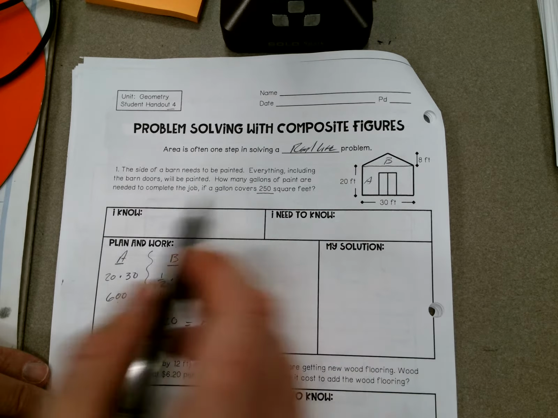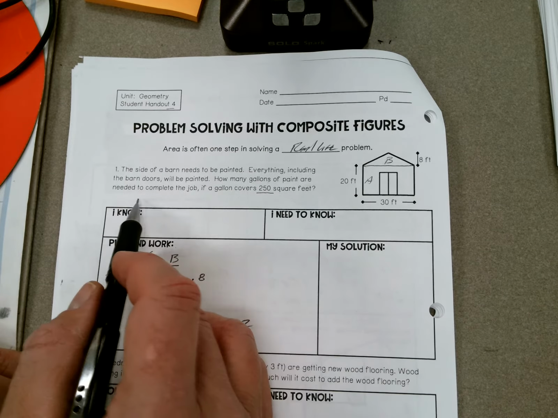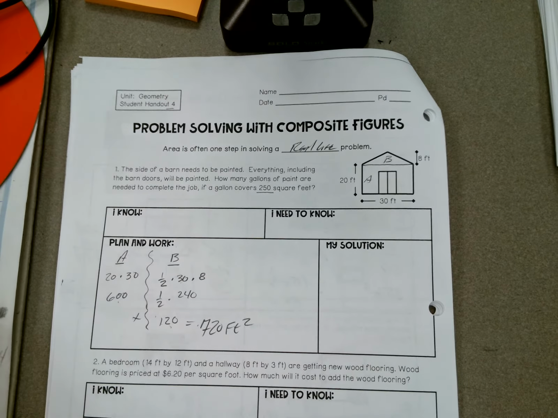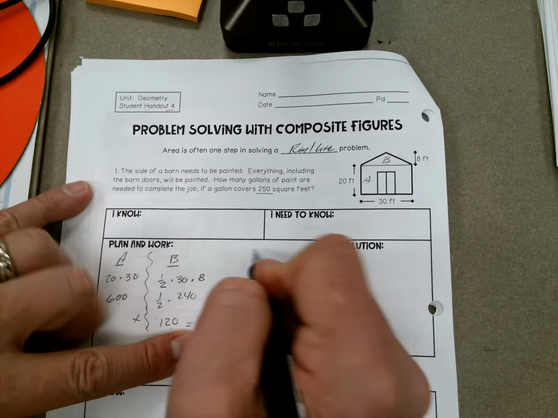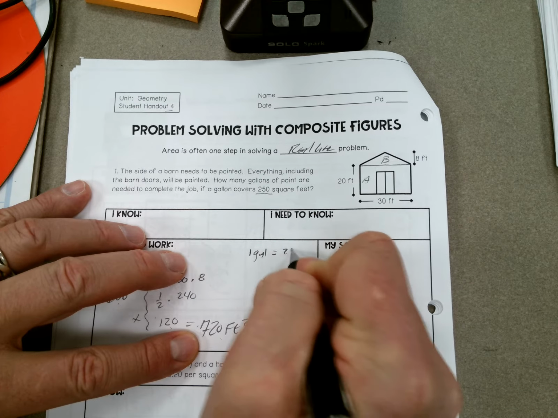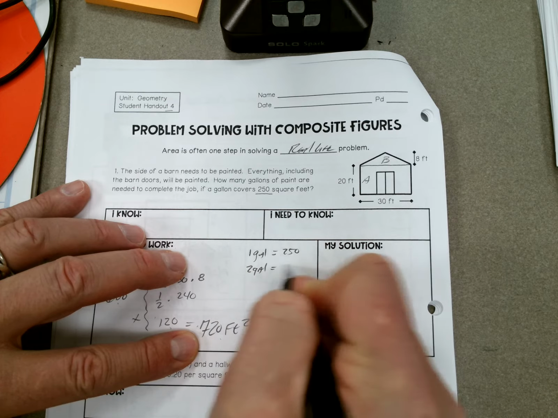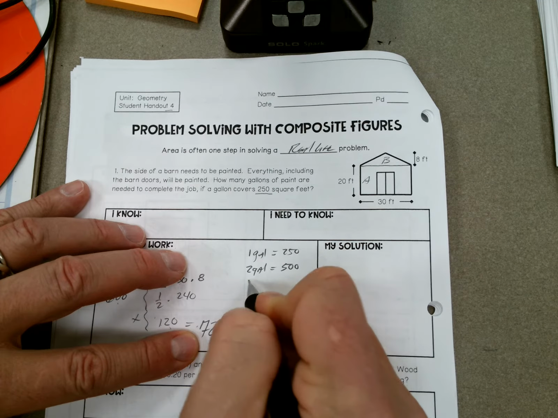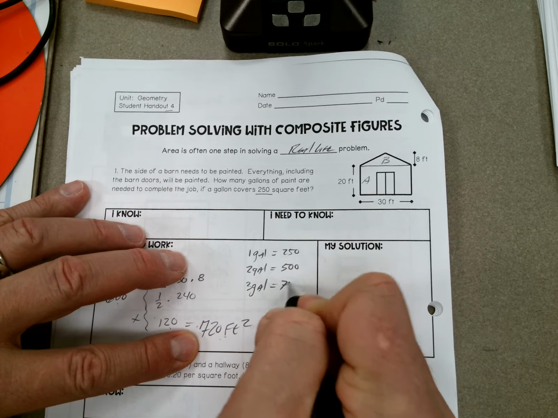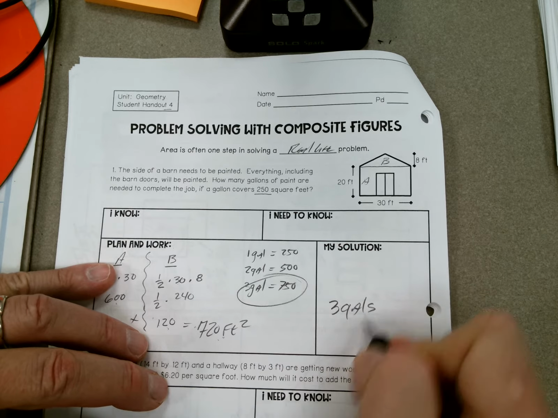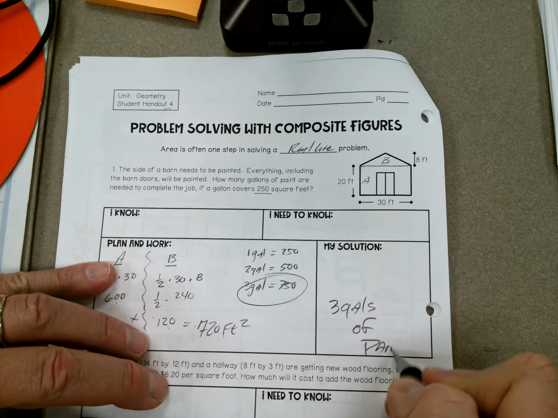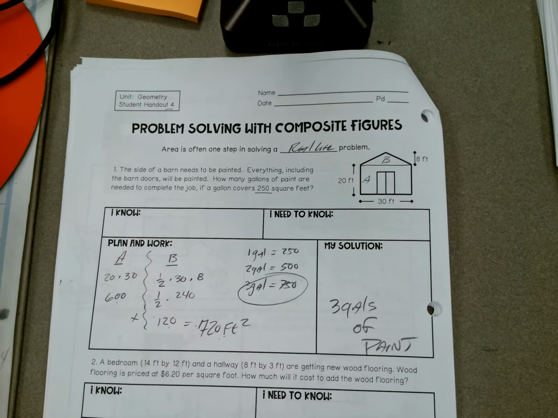So it says, how many gallons of paint are needed to cover the job if a gallon covers 250 square feet? Well, I need something that's going to cover 720. So 1 gallon equals 250. 2 gallons equals 500. I'm not there. I'm going to need what? 3 gallons to get 750. So we need 3 gallons of paint. Okay. Hope that made sense how I did that. Anyway, let's take a look at the next one, right?